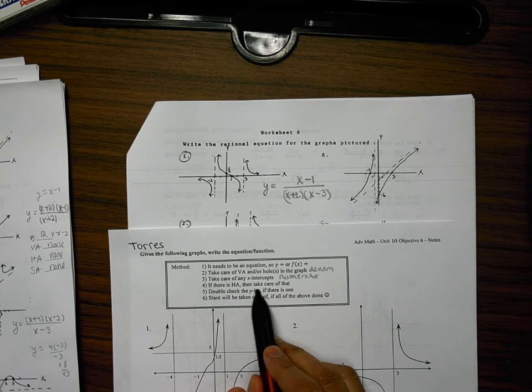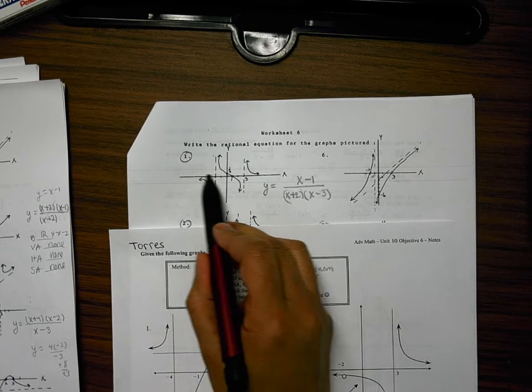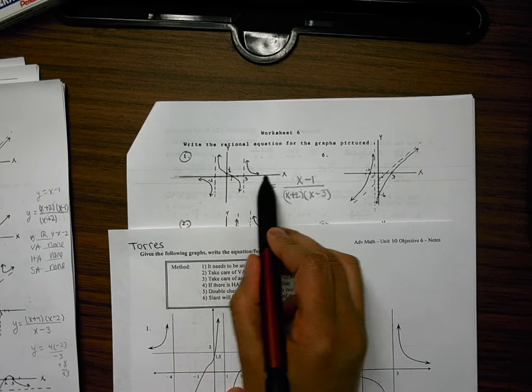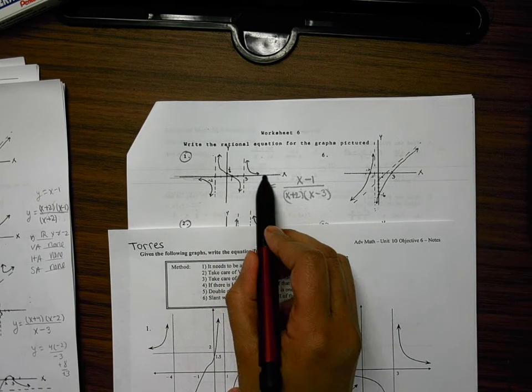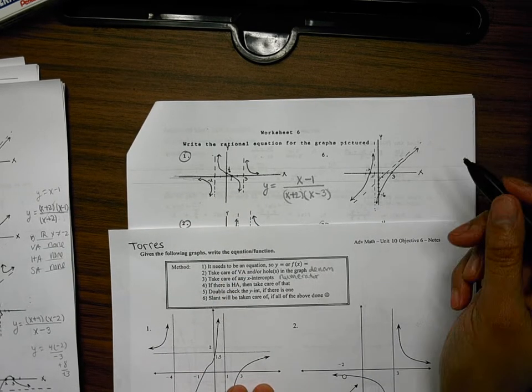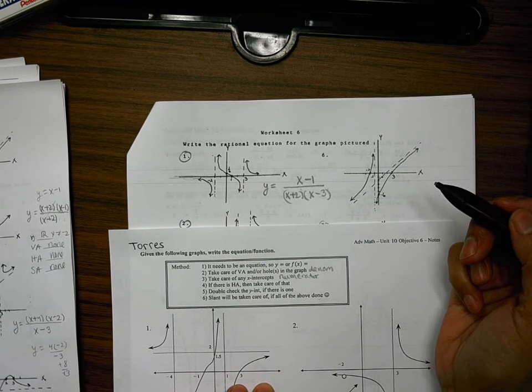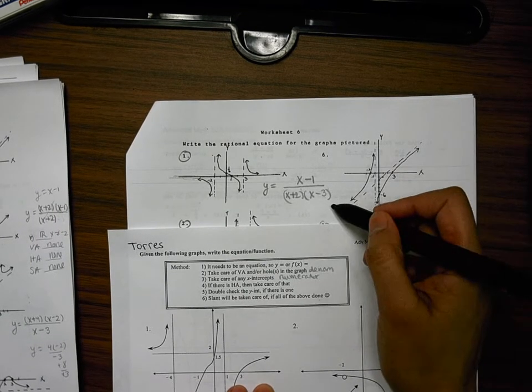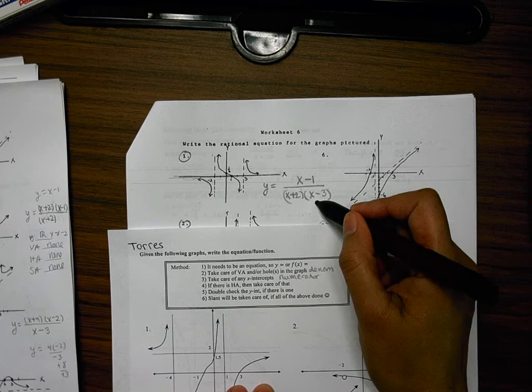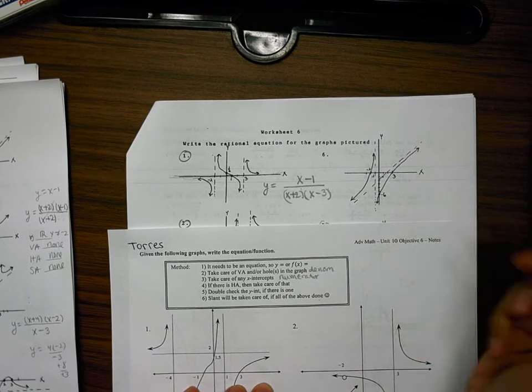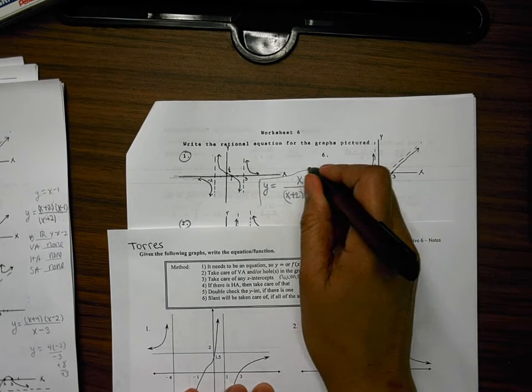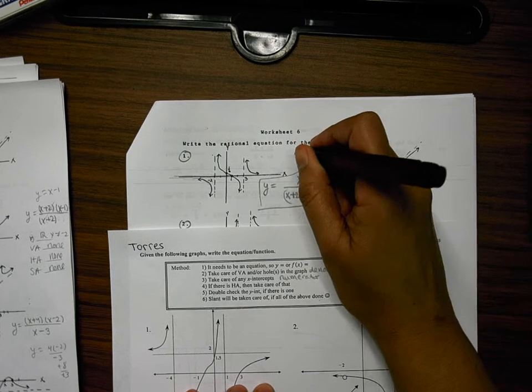If there is a horizontal, then take care of that. Horizontal is 0. Can you see that? You can't really see it, but you can tell that the lines are approaching it, so you can tell that it's there. If it's 0, that means it's bottom heavy, and this is indeed bottom heavy. Degree at the bottom is 2, degree at the top is 1. So that is it. Oh, and you check your y-intercept by plugging in 0.